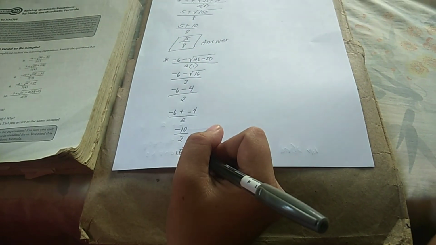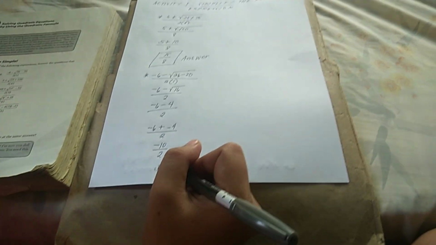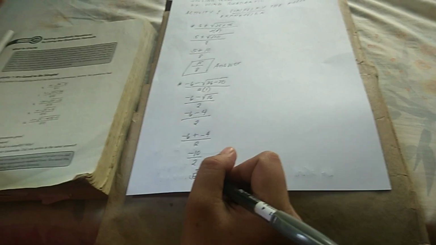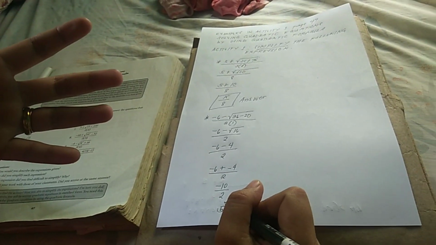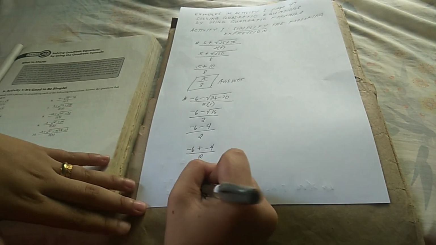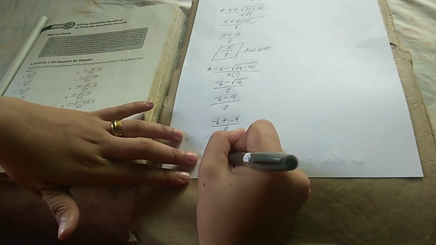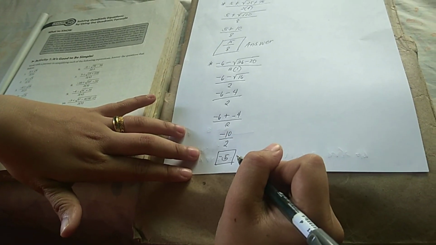And, in the rules of signs, when you divide or multiply numbers with different signs, the answer is negative. So, our answer here is negative 5.